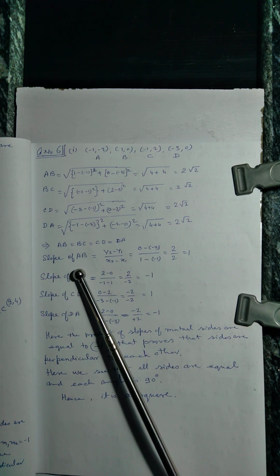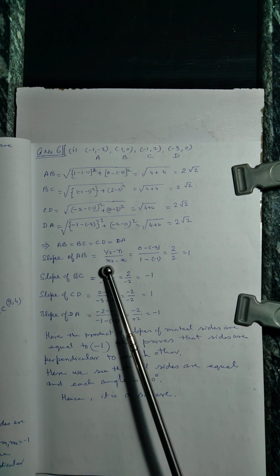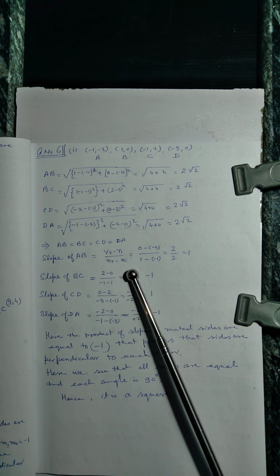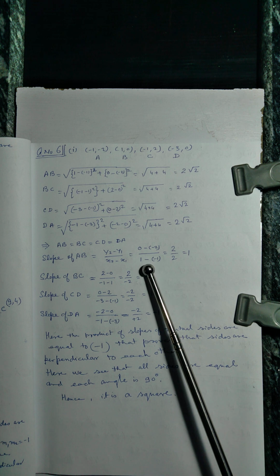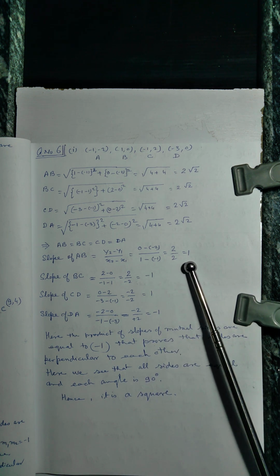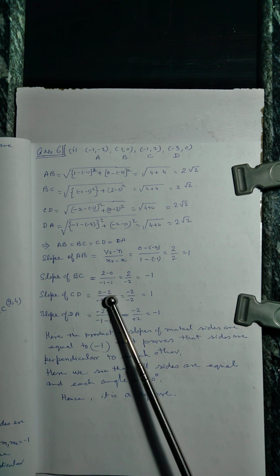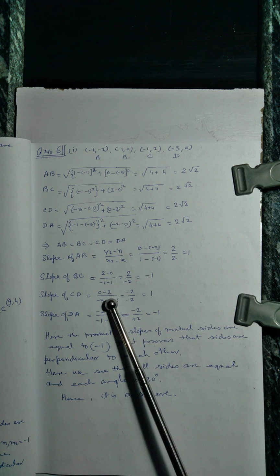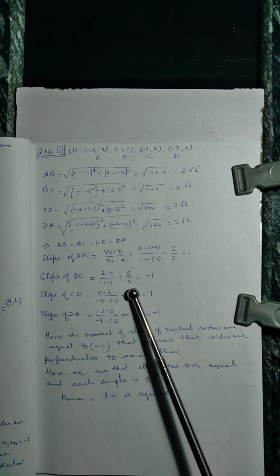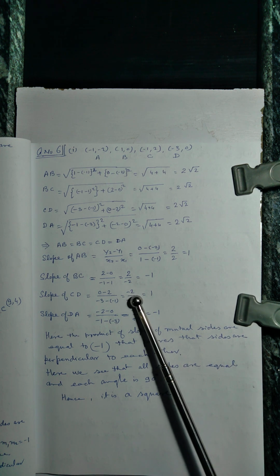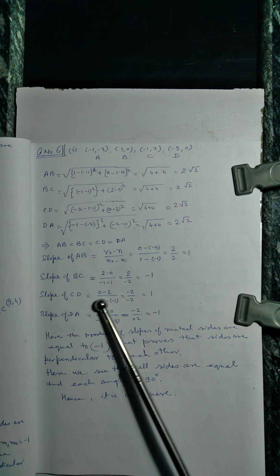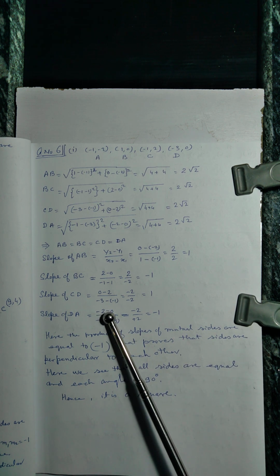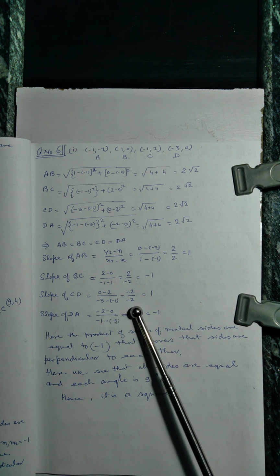Now the slope of AB will be equal to y2 minus y1 upon x2 minus x1. You just find it out. It will be equal to 2 by 2, that is 1. The slope of BC, again you find out. See, y2 minus y1 upon x2 minus x1, you will get 2 by minus 2, and it will be equal to minus 1.